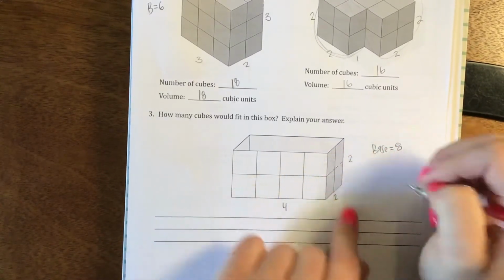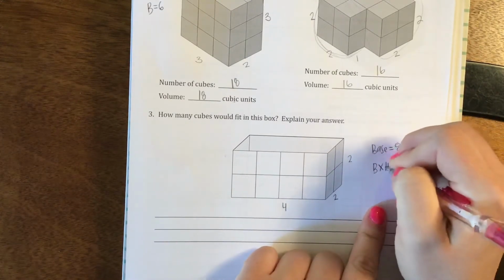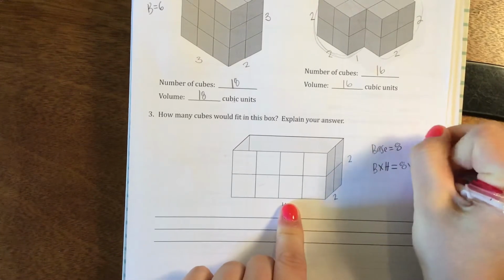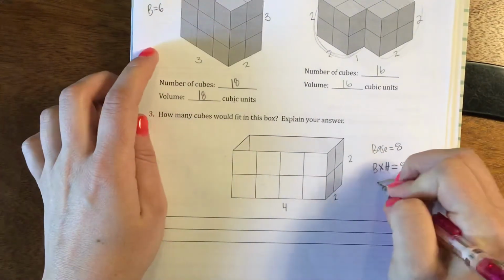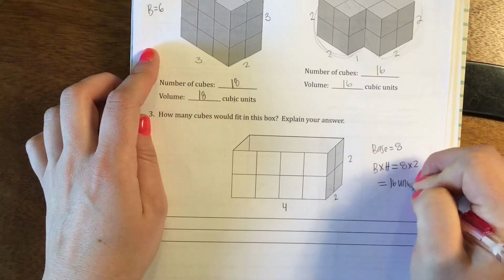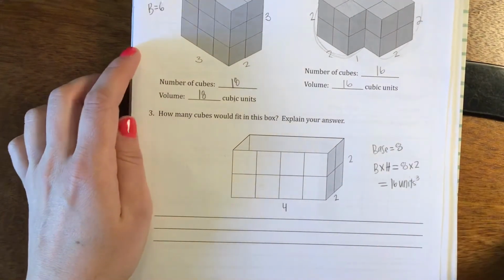And my height is 2, so if I did my base times height, that's going to be equal to 8 times 2. So my answer to this is also going to be 16. You can either write it as units cubed or, like our, cubic units.